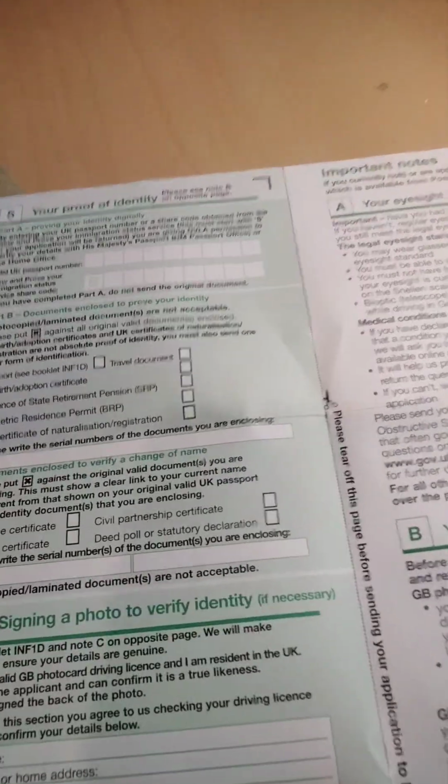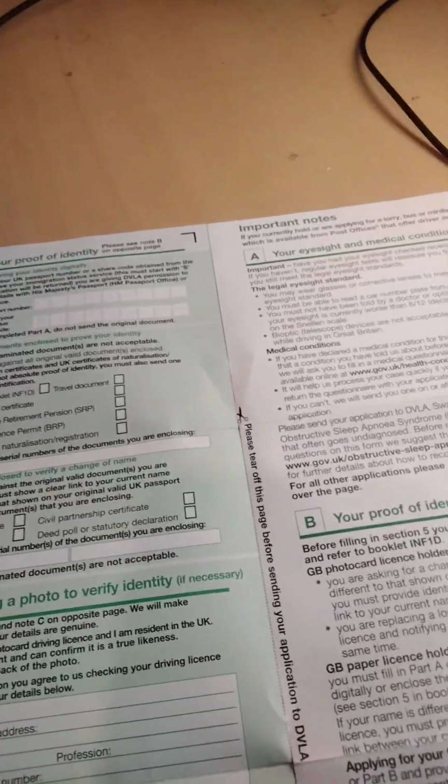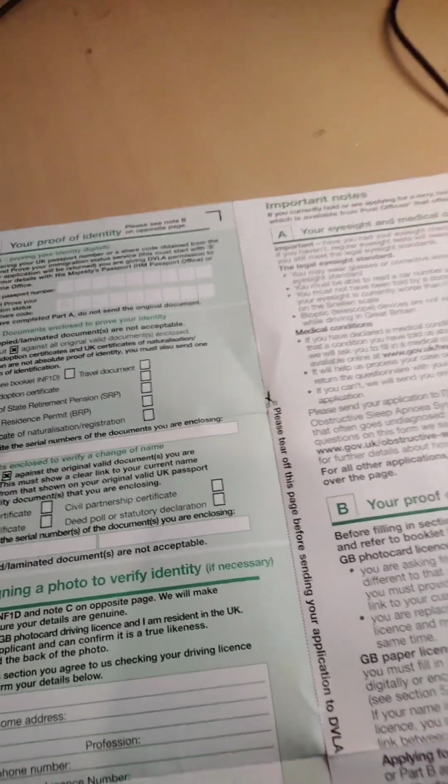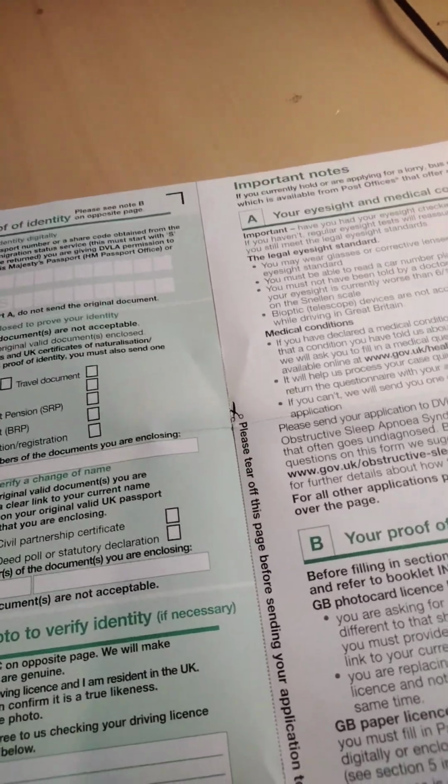So you put the numbers on the BRP. If you have a name change in section 2, you have to enclose the marriage certificate which justifies the name change. Then you also have to put a photo.